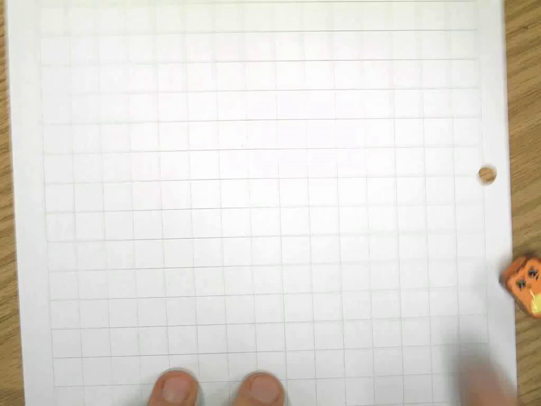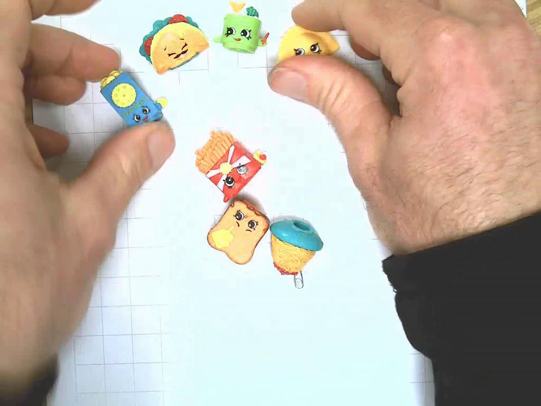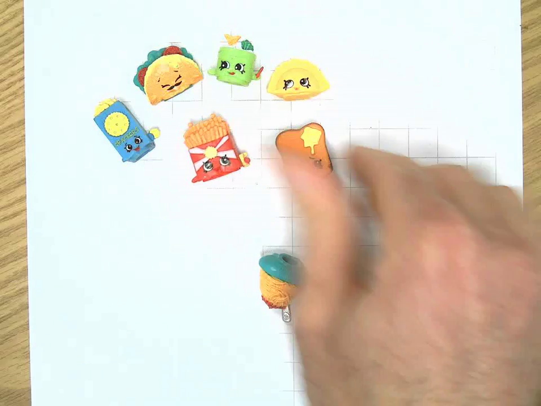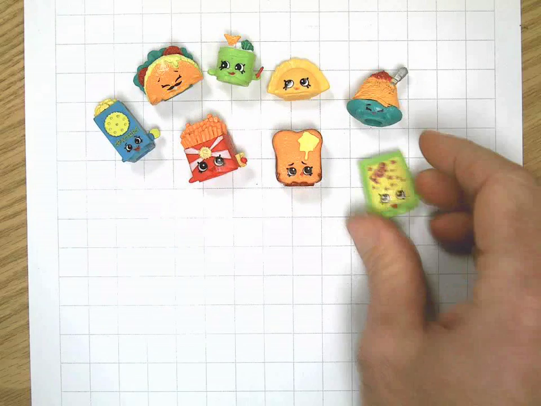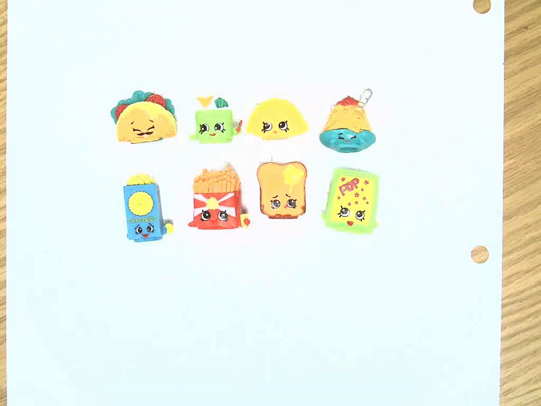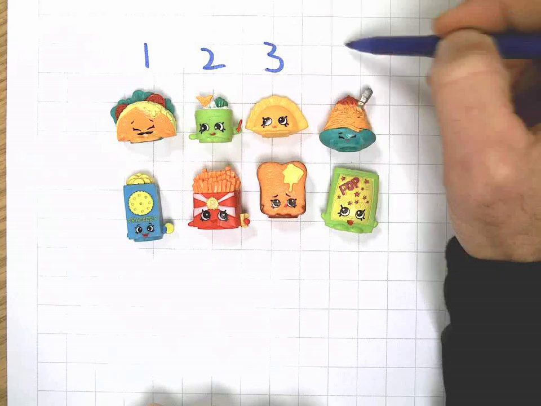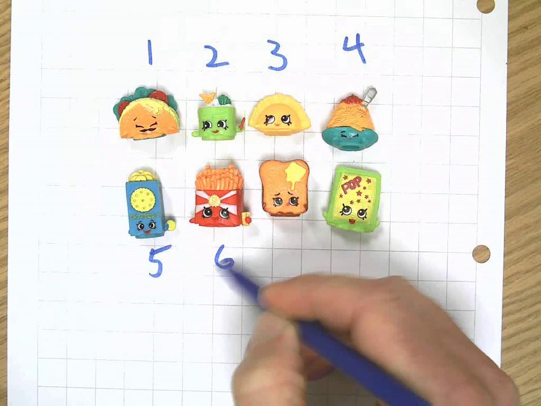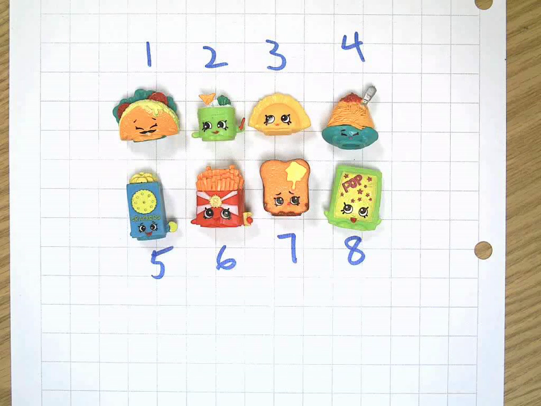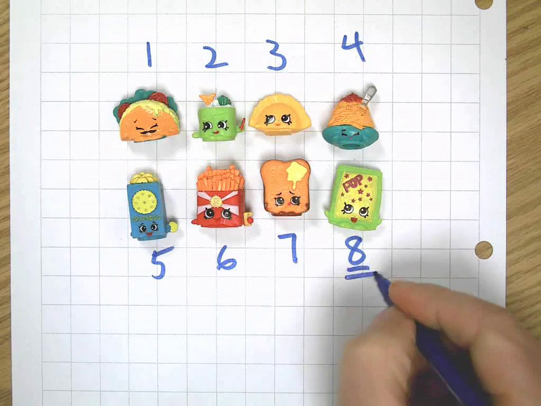Let's do one more. All right, everybody in on this one. It's the big finish. How many Shopkins do we have now? Let's count them. 1, 2, 3, 4, 5, 6, 7, 8. Let's split them in half, okay? Let's share. What is half of 8?